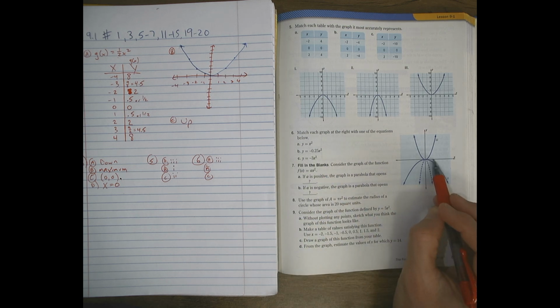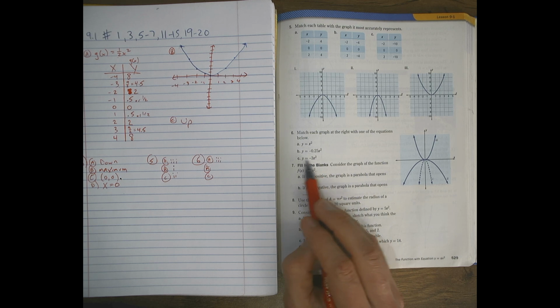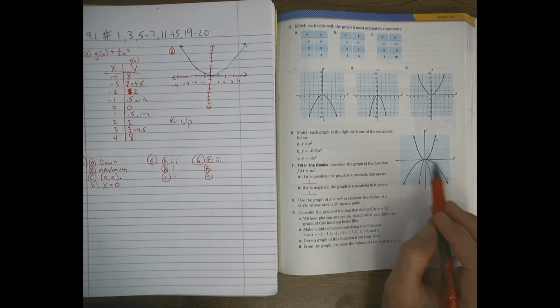So if we went to 2, and again, this isn't marked, so we don't know where it is, but if we went to 2 on the x-axis, these are going to have different values. So if I plugged in 2, I'm going to start here because there's no decimal. 2 squared is 4. 4 times -3 would be -12. So at 2, y would be -12. So 2, -12. Well, we can't really tell what these marks are.